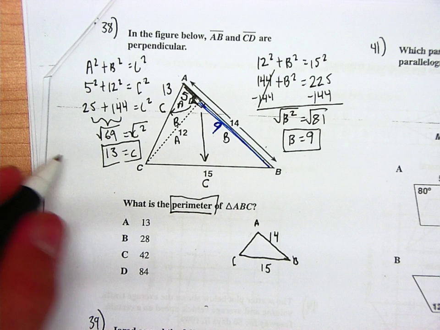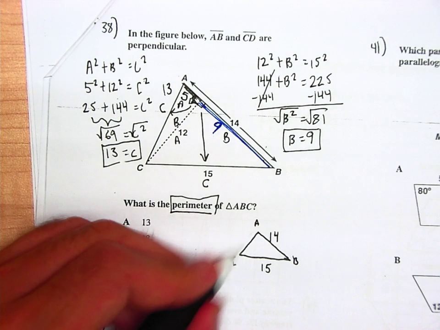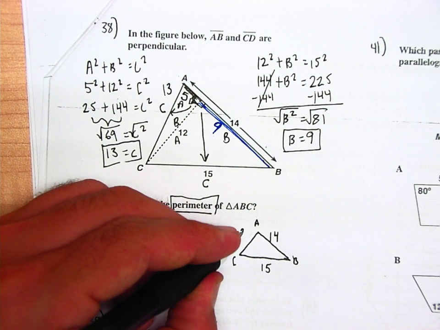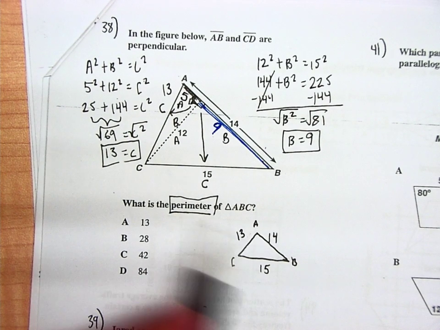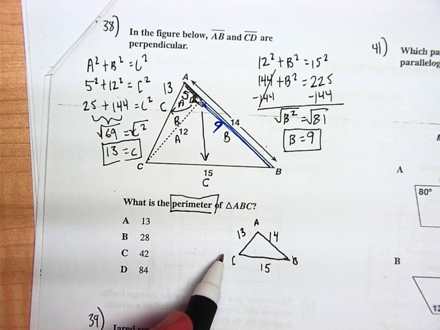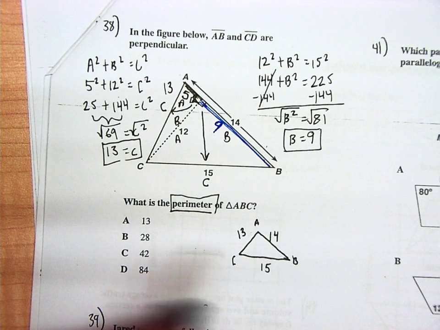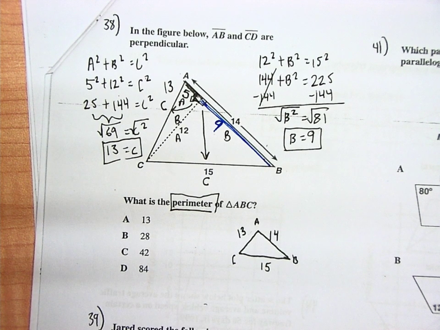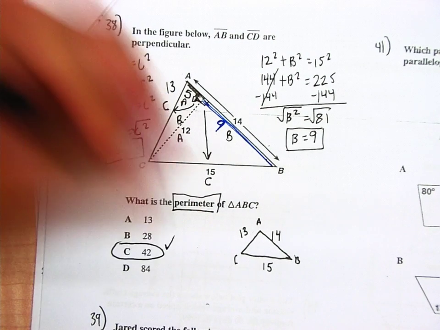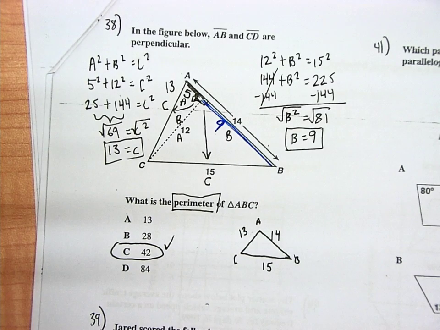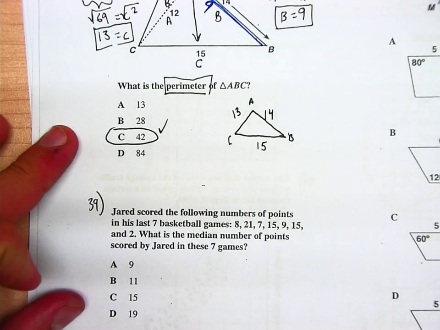And so to connect that to what I was looking for, I wanted to figure out how long AC was. I now know that AC is 13. If it's asking for the perimeter of ABC, I just need to add 13 plus 14 plus 15. 13 plus 14 plus 15 equals 42, and that's the total perimeter. Moving on.